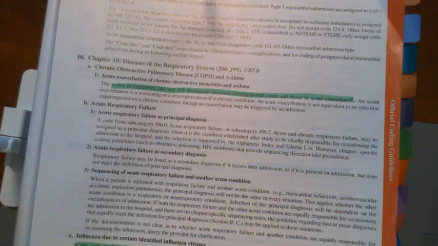And again, it's the same as if another diagnosis or acute condition is also present. This is within guideline 3, and it provides an example of a myocardial infarction, CVA, and aspiration pneumonia. The principal diagnosis is not always going to be the same in every situation. So if you see acute respiratory failure and pneumonia, you do not automatically assume acute respiratory failure is going to be sequenced first.